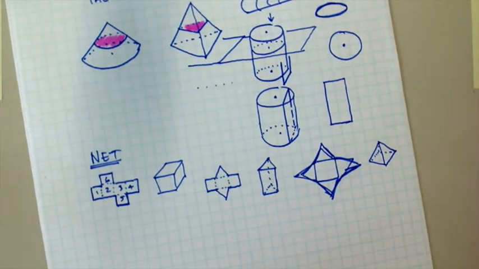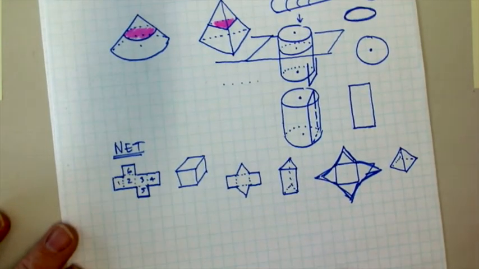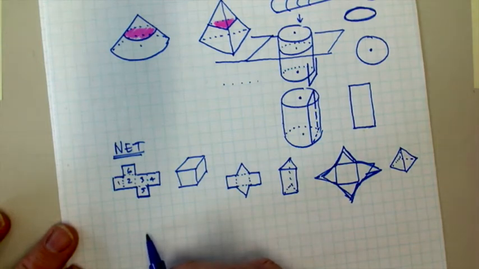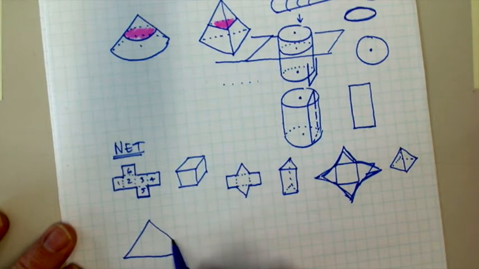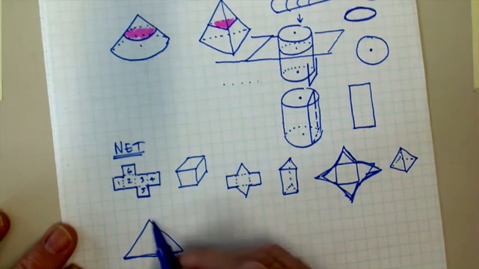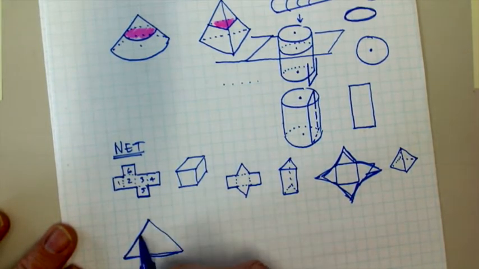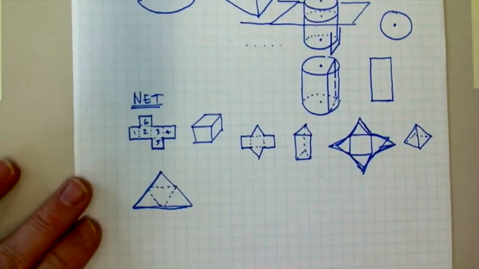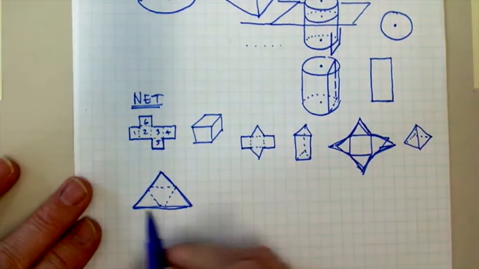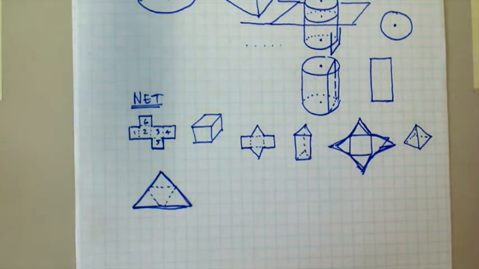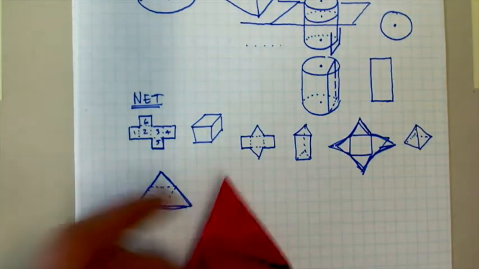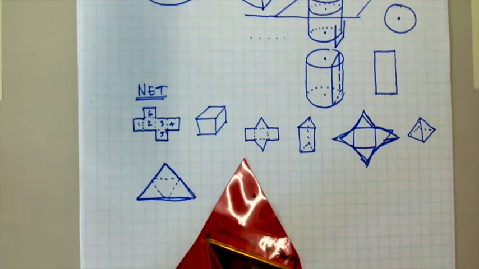Let me draw another one for you. How about this shape here? Yep, that's a triangle, or we could attempt at one, but let me put some dotted lines on here that we would use to fold it. What shape would this make? I think you guys can see that it would be pretty much this shape right here.